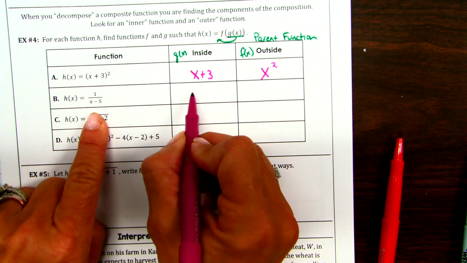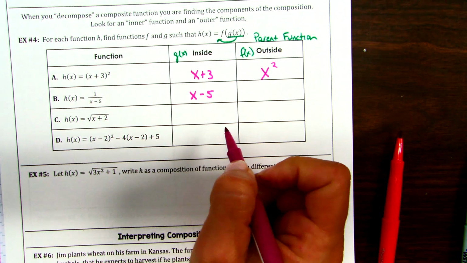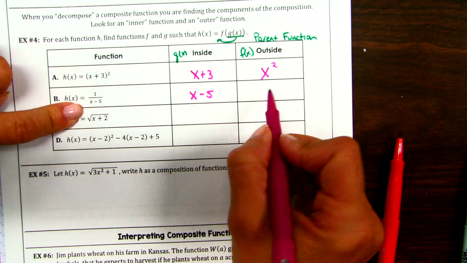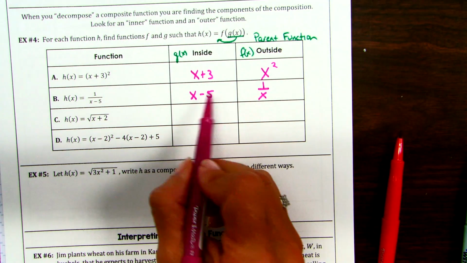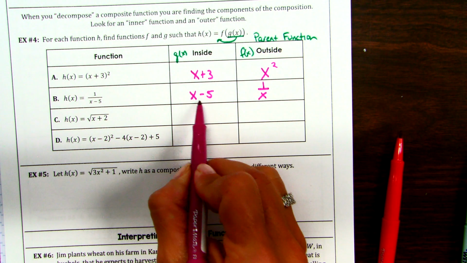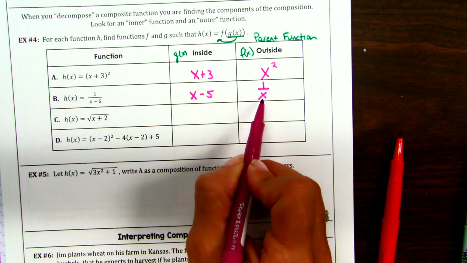This one is the x minus 5 in the denominator. The parent function, we haven't done them in a while, but it's those rational functions. Think about it. If I take x minus 5 and plug it into this function, it would be 1 over x minus 5.